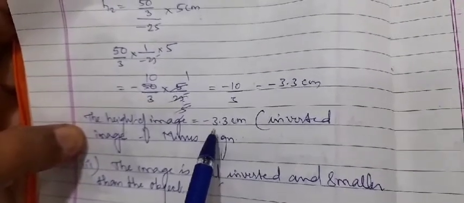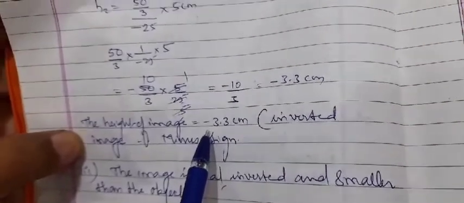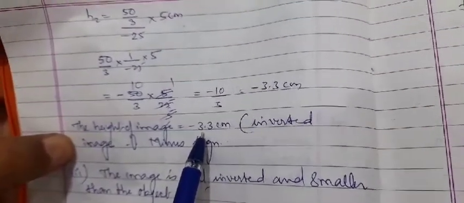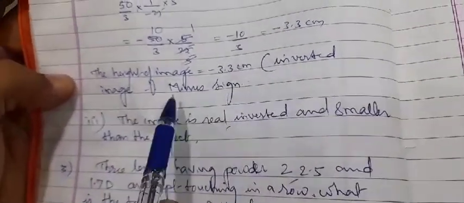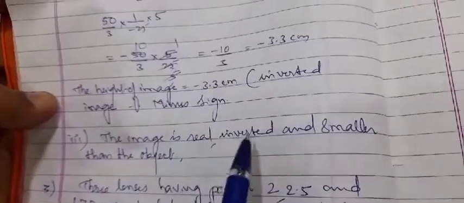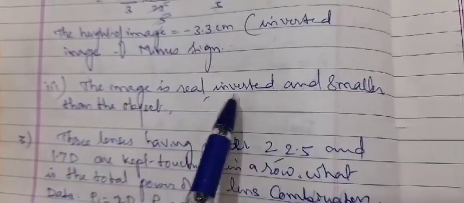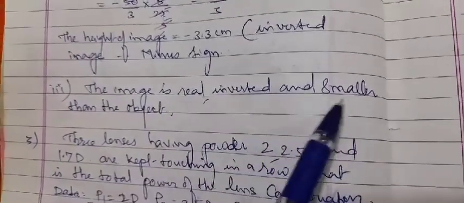So from this we can say that if the height of the image is in minus, we can consider that the image is inverted and it is real. Okay, so this image is inverted and real. So the answer you write: the image is real, inverted and smaller than the object. Why, how is it smaller than the object?